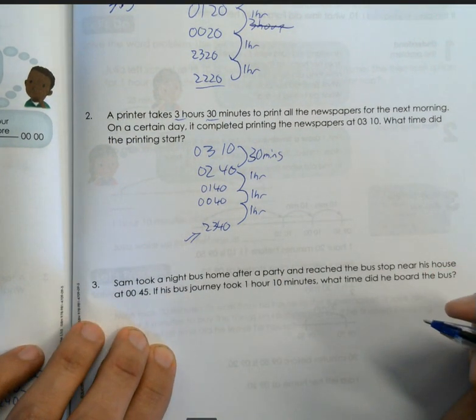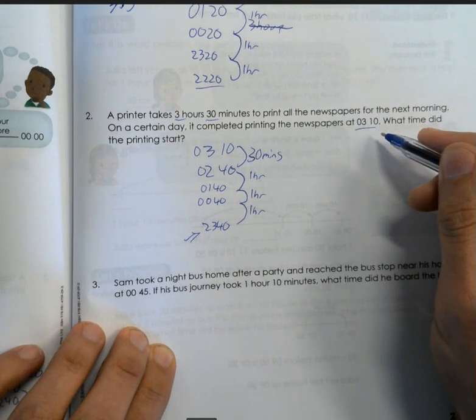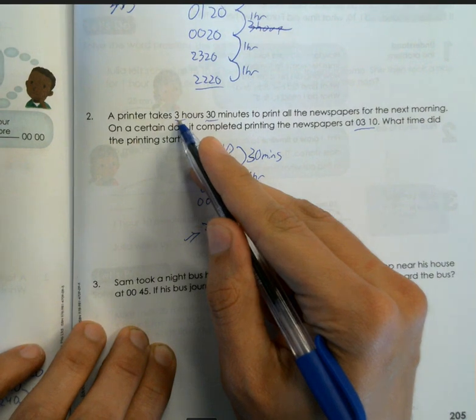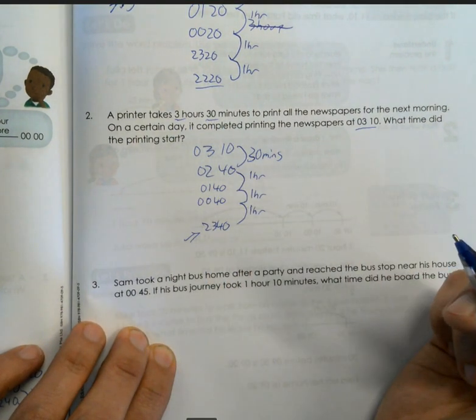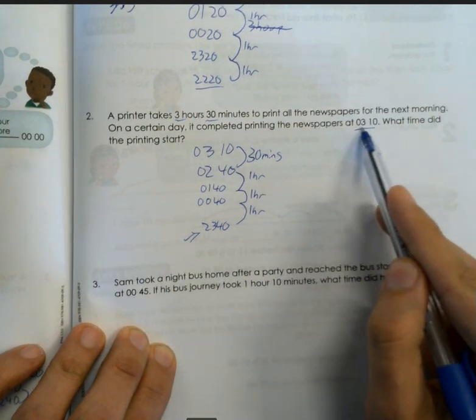You should be able to realize it's going to take you to a different day because this is only 3 hours and 10 minutes in the morning, and it's telling you that it started 3 hours and 30 minutes before that. So it must be before midnight, because that is more than this is after midnight.